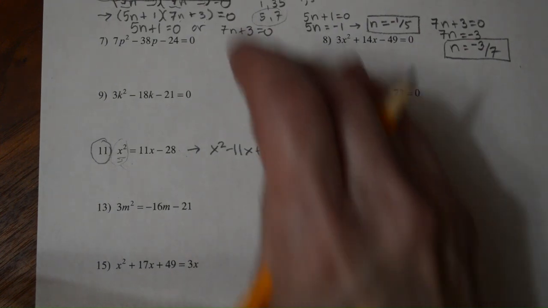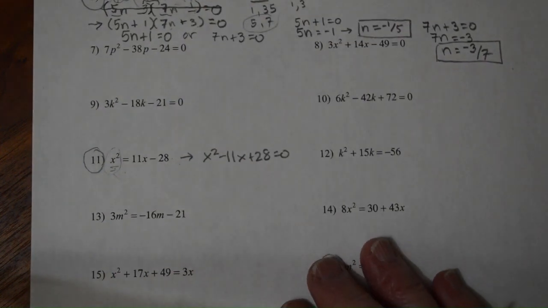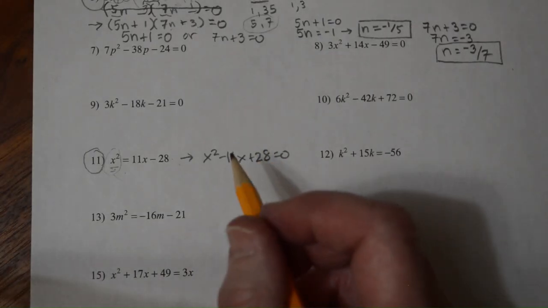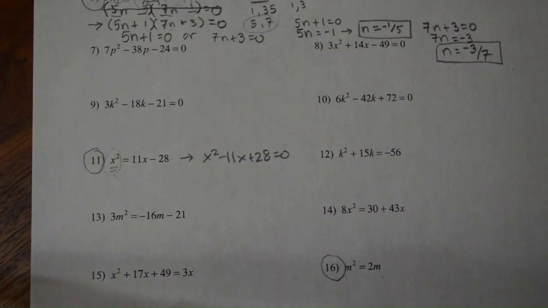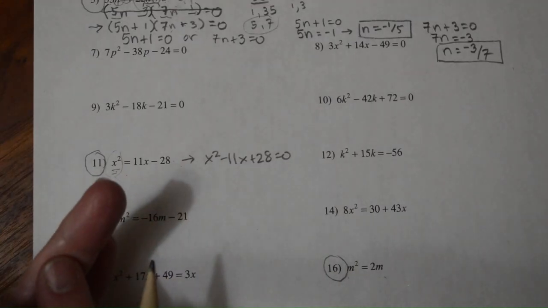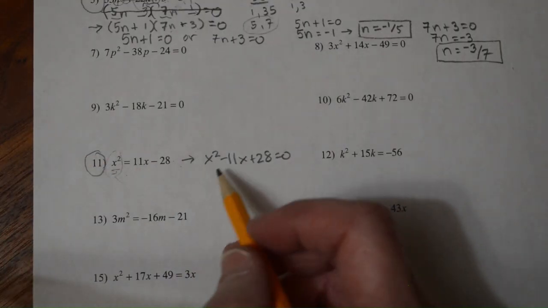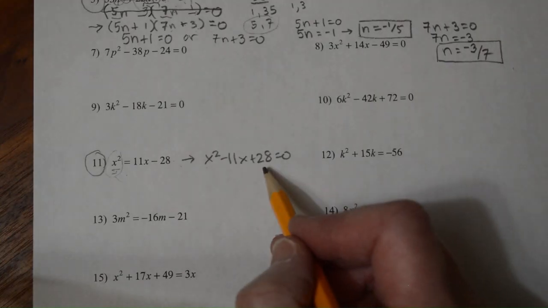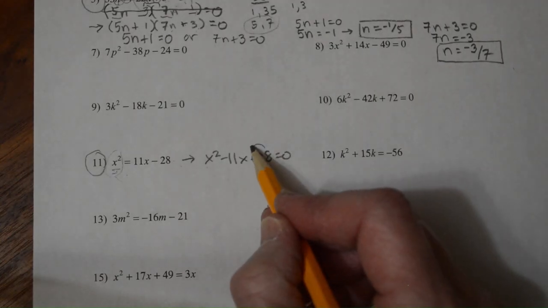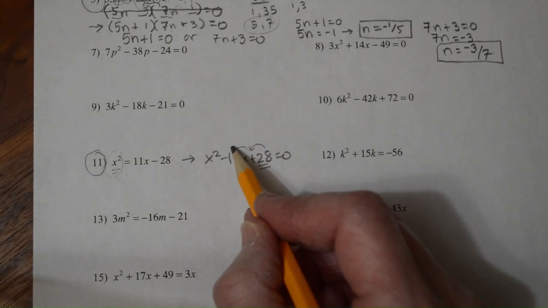And now it's just exactly the same thing that we did up top. We're going to decide what type of factoring we should use. So GCF, no. Difference of squares, no. Easy general trinomial, yes. I'm looking for two things that multiply to 28 that add to 11.